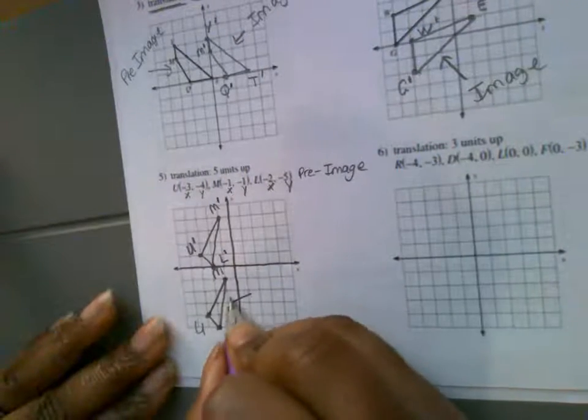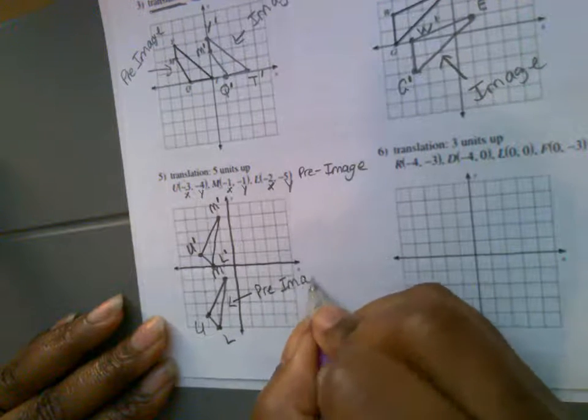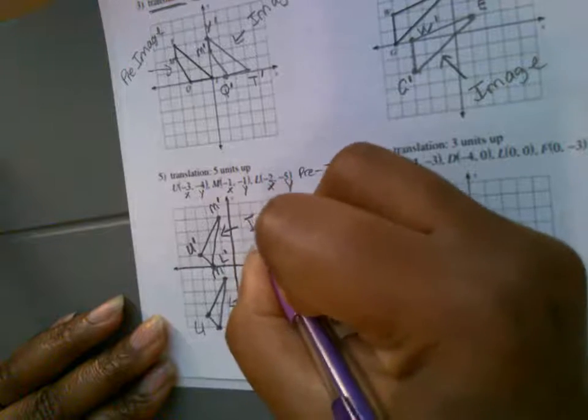We're going to label where it started as the pre-image. And we're going to label where it moved to as the image.